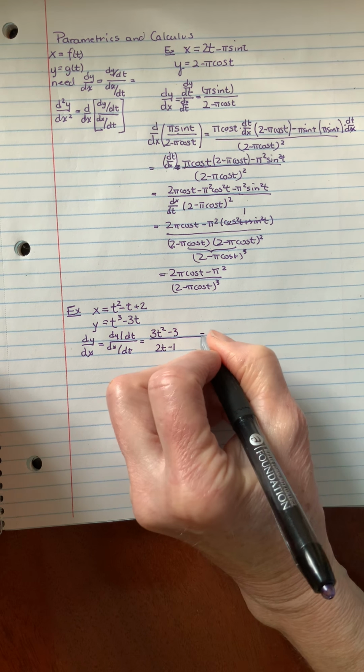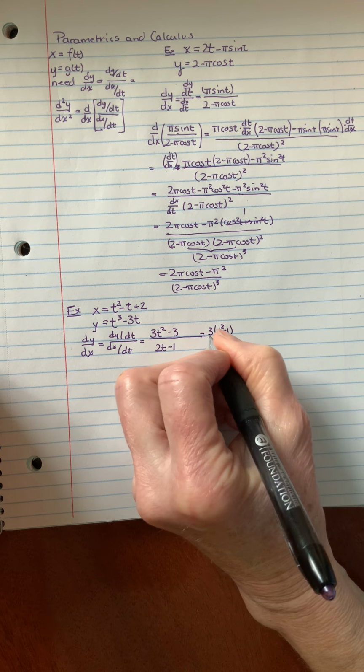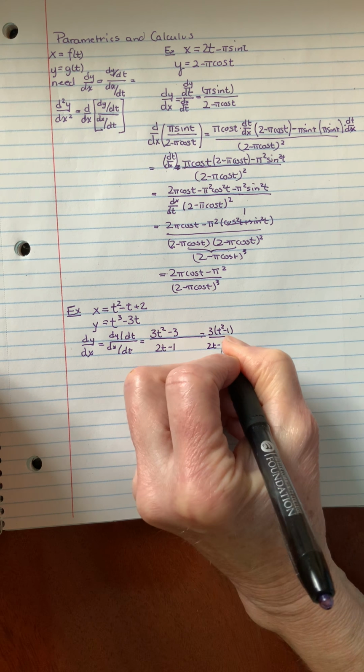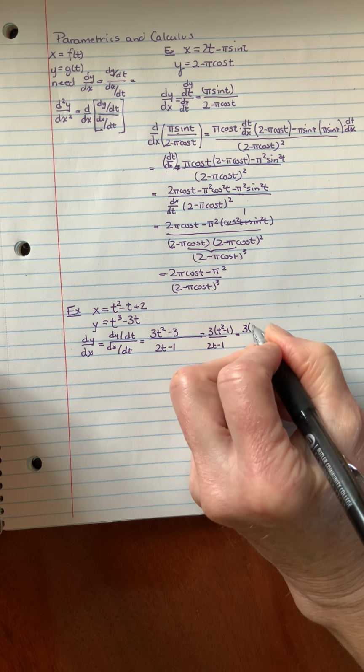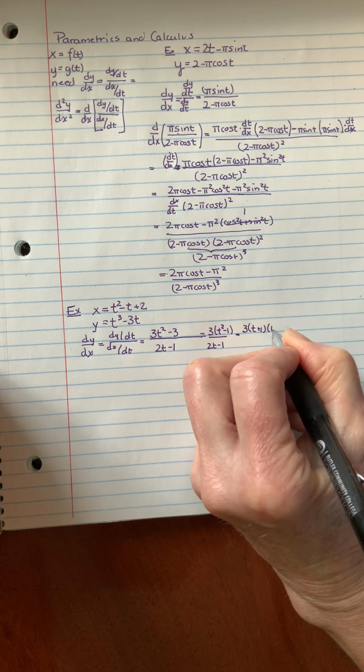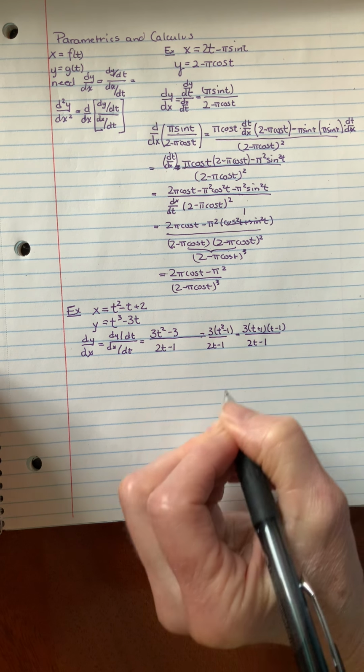So what I've got is 3 times t squared minus 1 over 2t minus 1. Or if I factor, I've got 3 times t plus 1, t minus 1 over 2t minus 1.